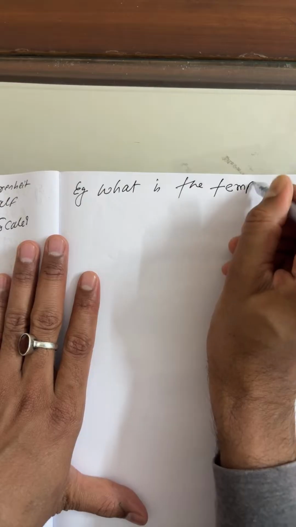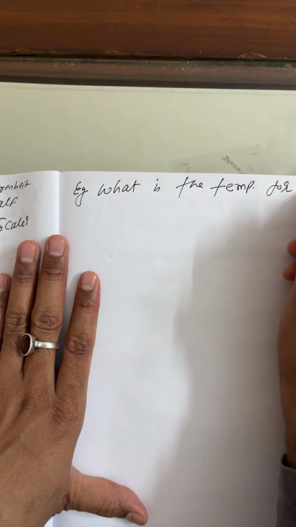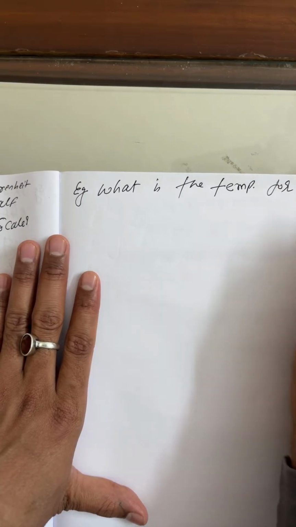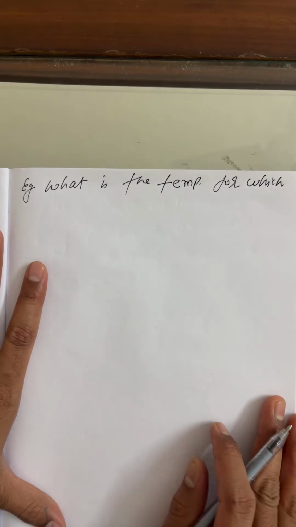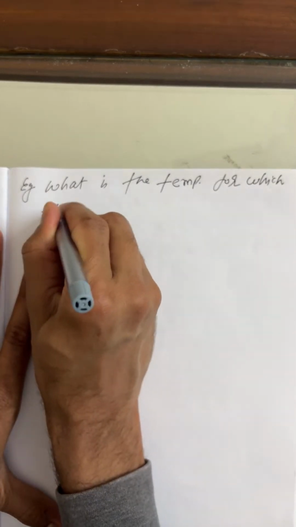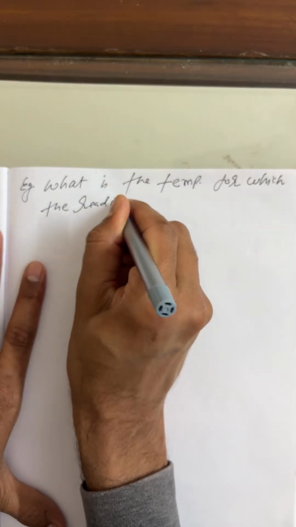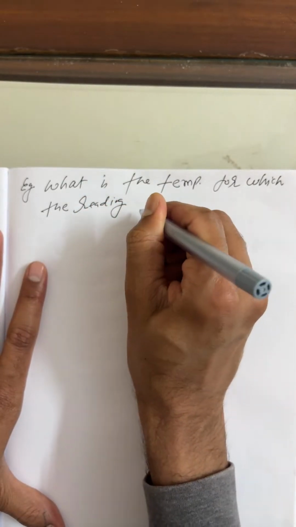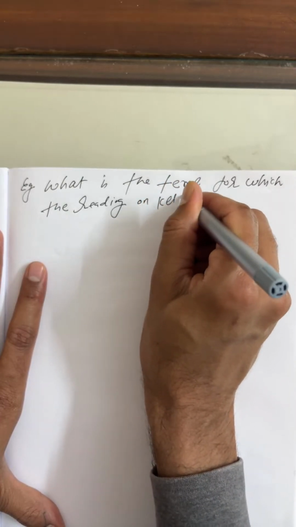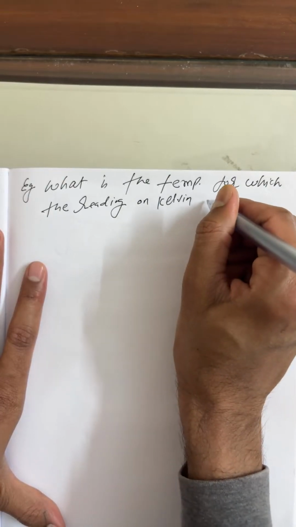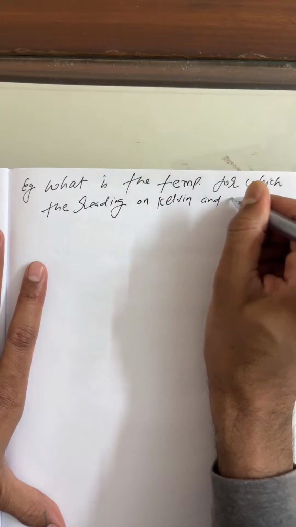What is the temperature for which the reading on Kelvin and Fahrenheit scales are the same?